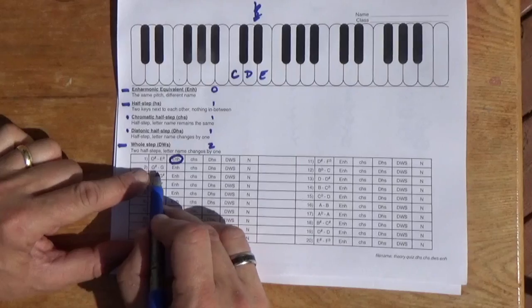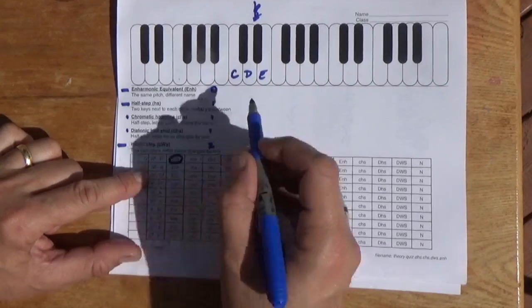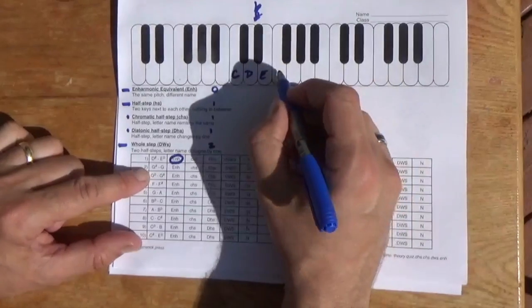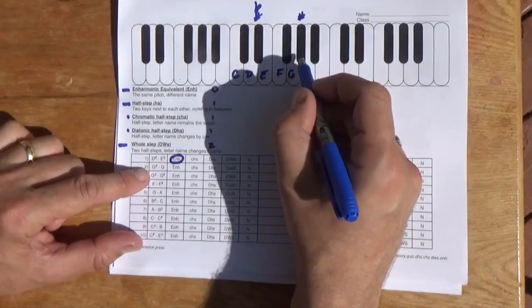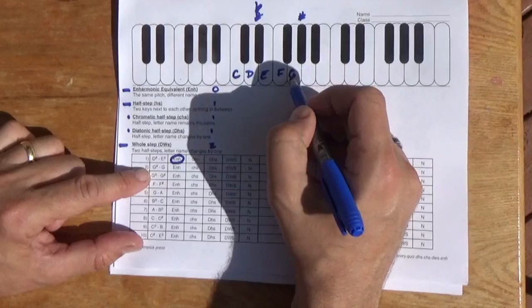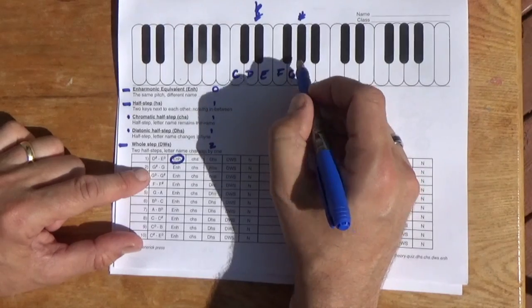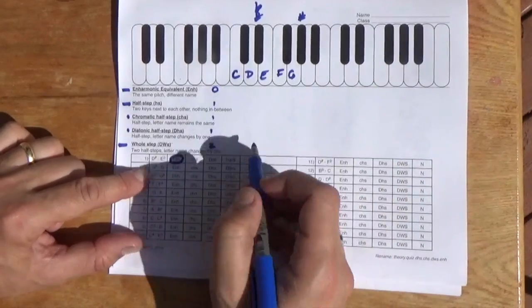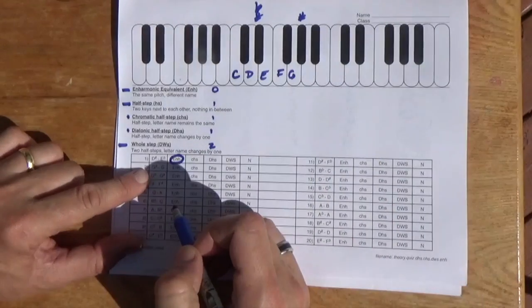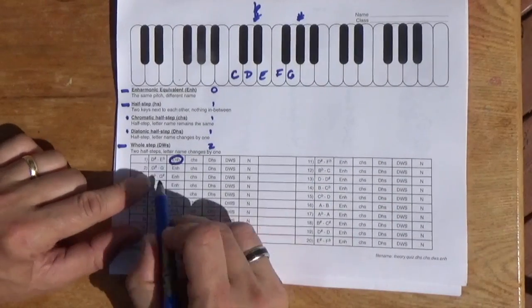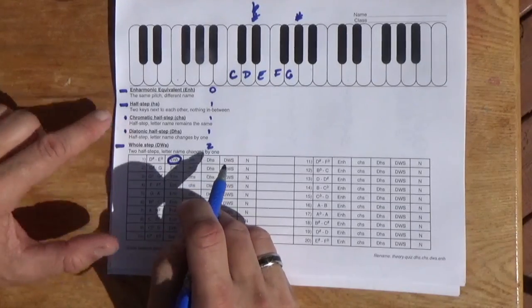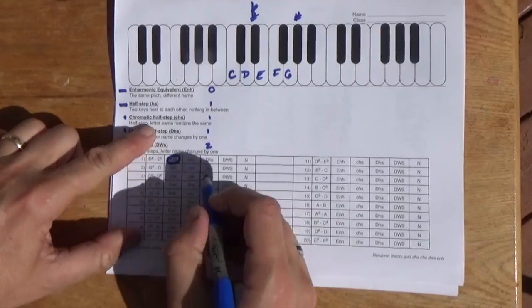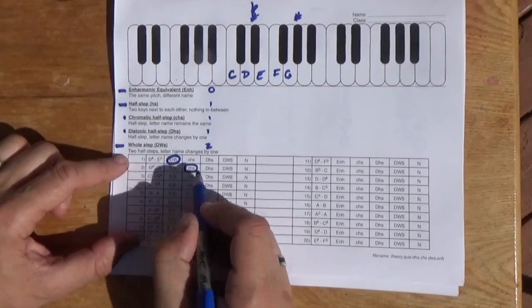Let's do another one. G sharp to G. Here's F, G, G sharp to G. That's a half step, okay? Now, did we change letter names or not? We did not change letter names. So if the letter name remains the same, that would be a chromatic half step.